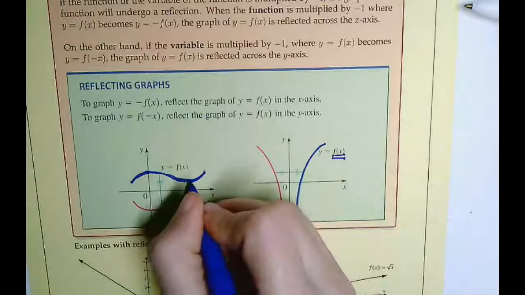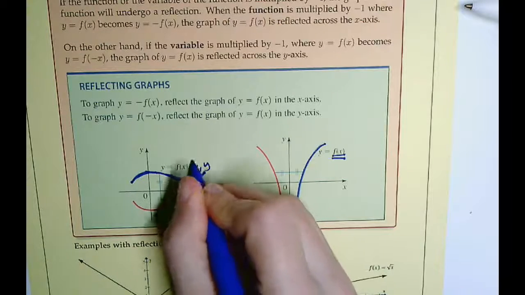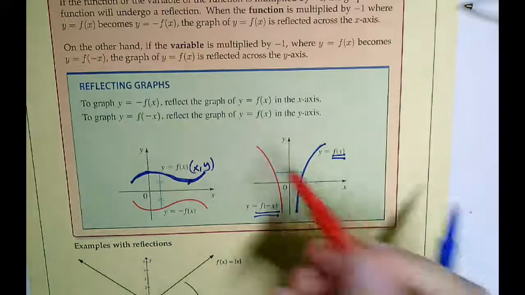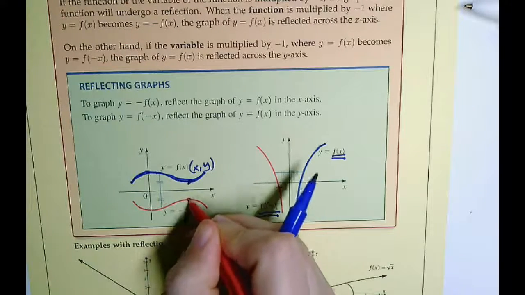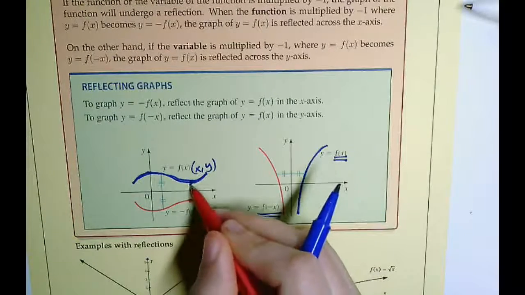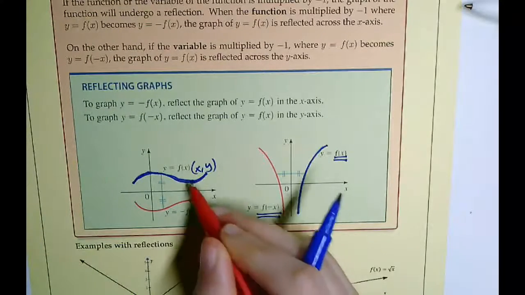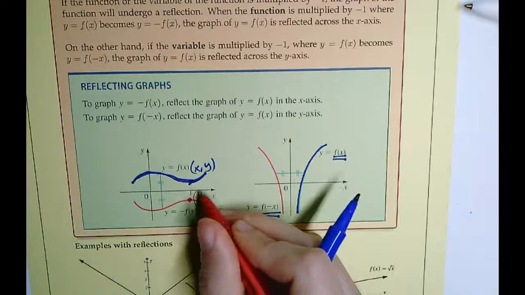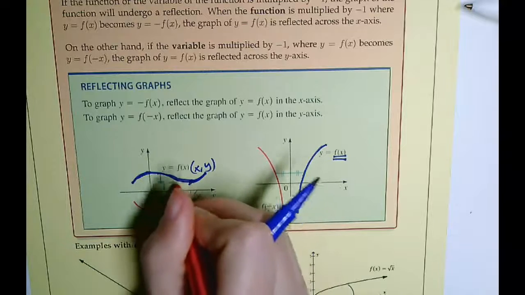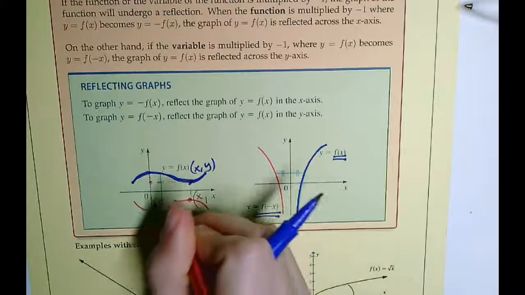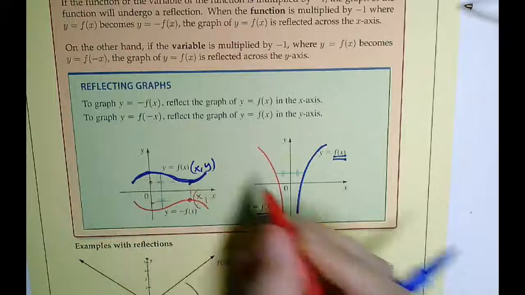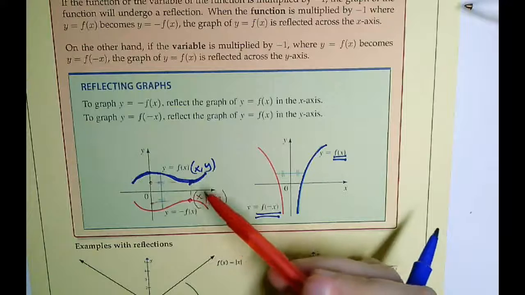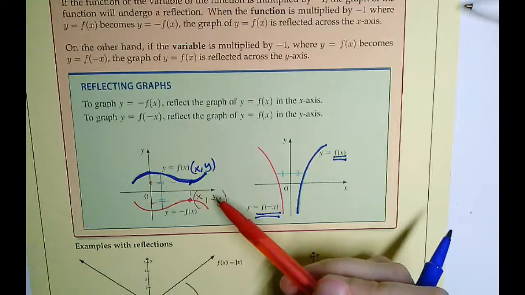So what happens if I have a point (x, y) on the original graph? What does the point become when I have a reflection over the x-axis? Does the x location change? No, the x location stays the same. So the x coordinate stays the same. It's only the y that changed. The y was something here, and now it's its negative counterpart, negative y. So when you do a reflection over the x-axis, the x coordinate stays the same and the y changes.